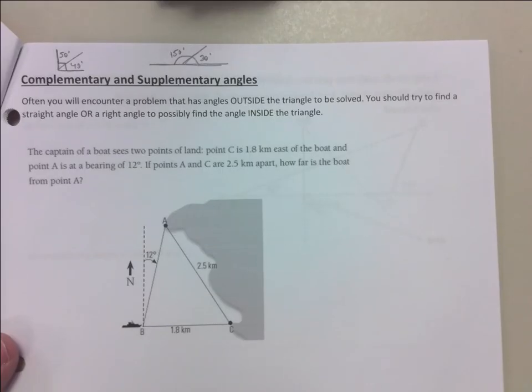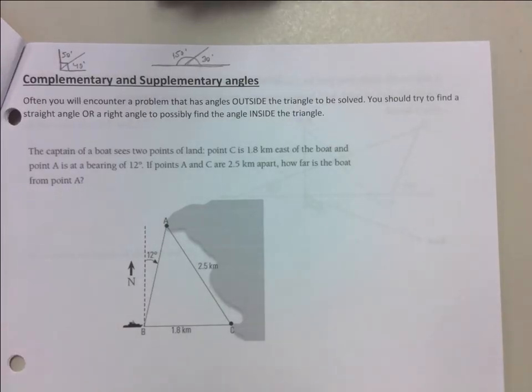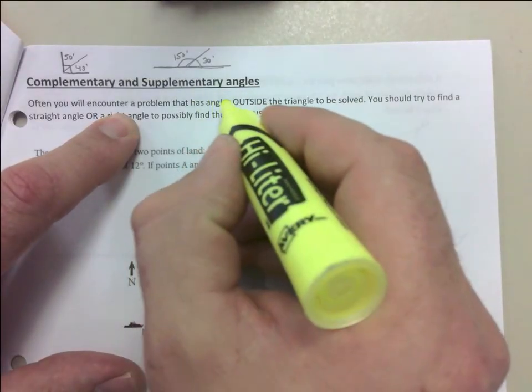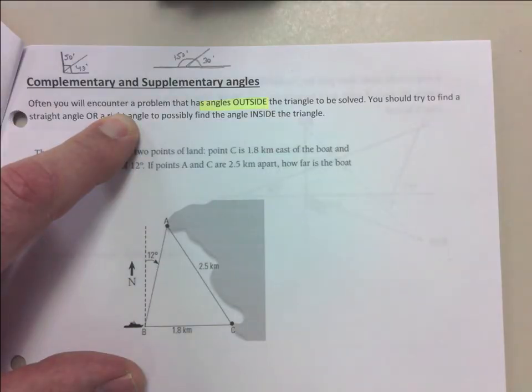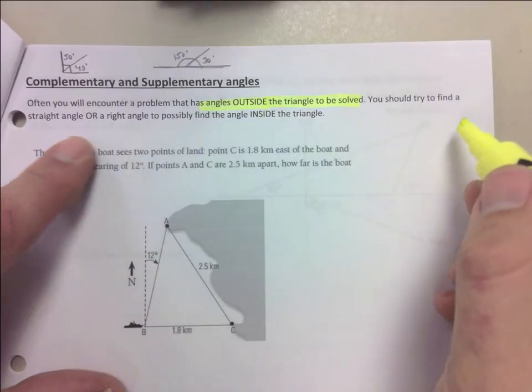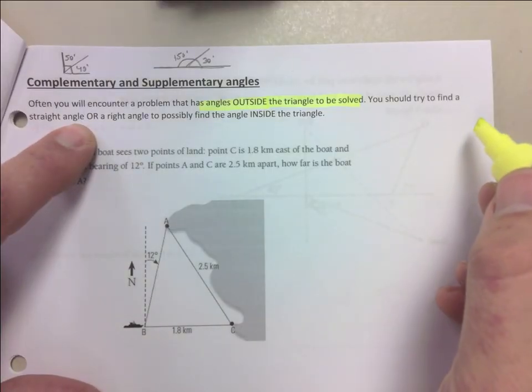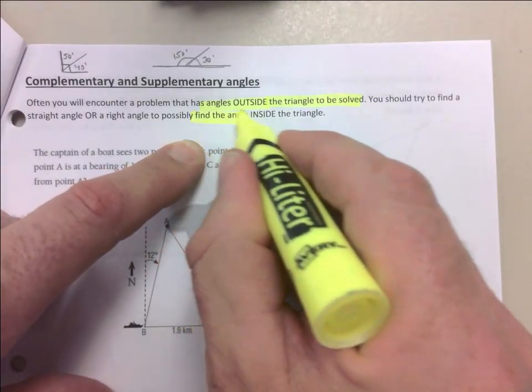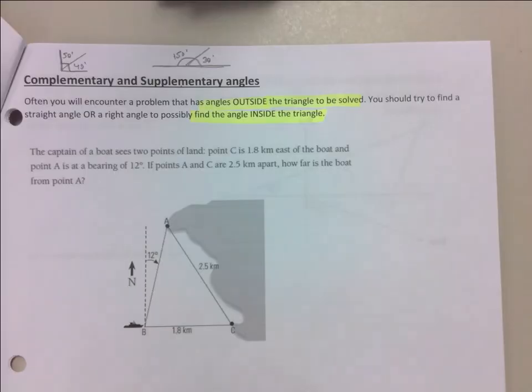Okay, so here are the word problems. I'll do one or two examples, and then I'll ask you to try some on your own. Often you will encounter a problem that has angles seemingly outside the triangle. You should try to find a straight angle or a right angle to possibly find an angle. Your goal is to find an angle inside the triangle you're trying to deal with.